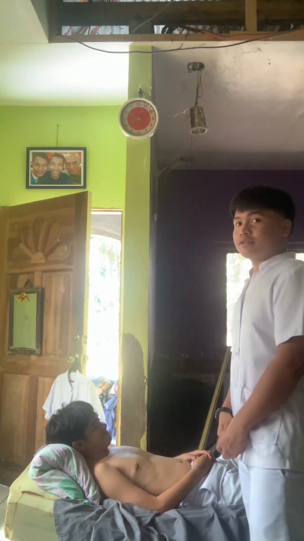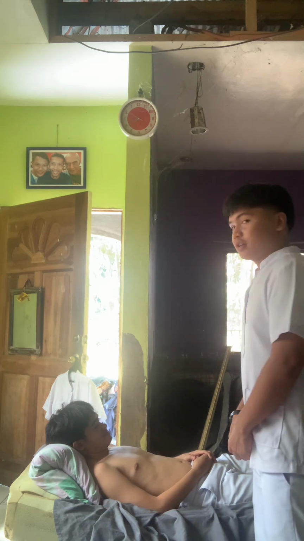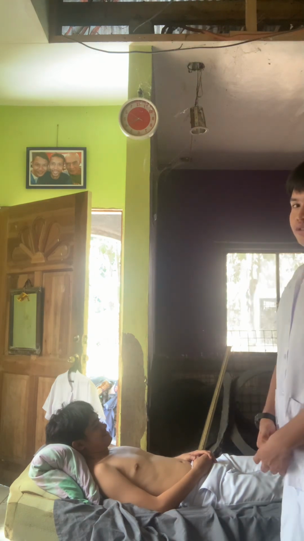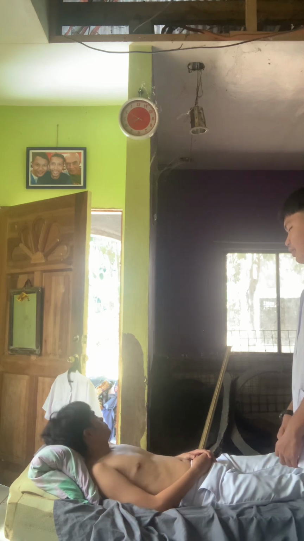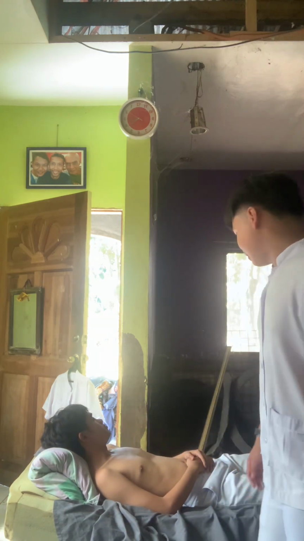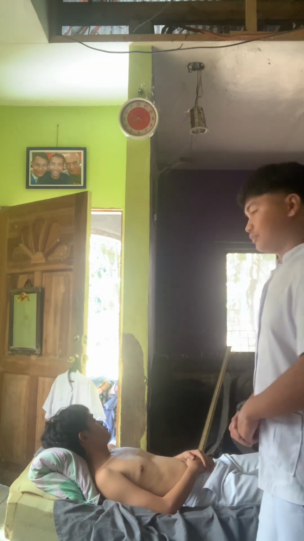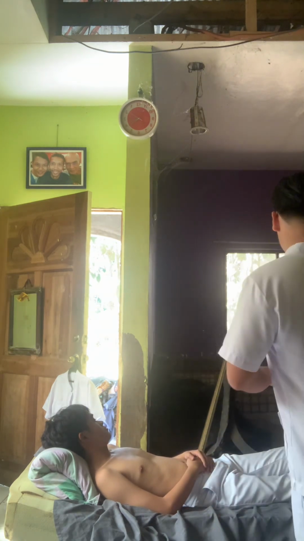There is a slight pulsation of the abdominal aorta, and normally peristaltic waves are not seen, although they may be visible in very thin people, like my client. And next is auscultation.